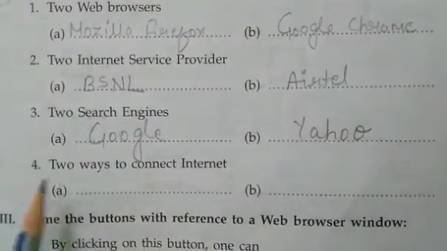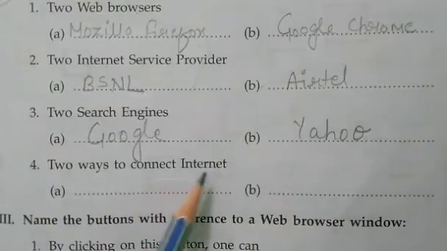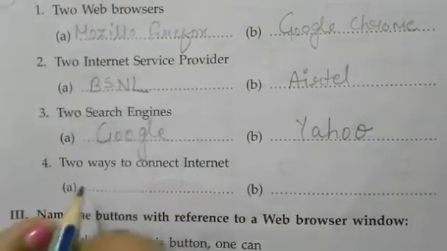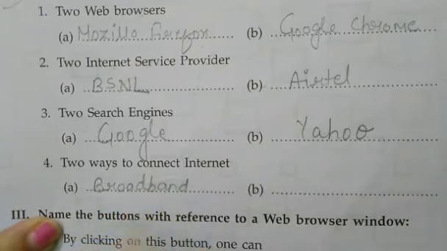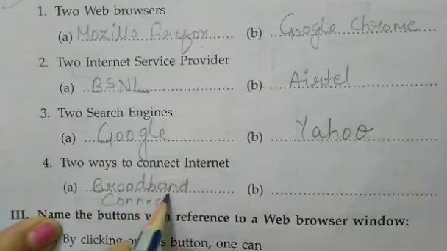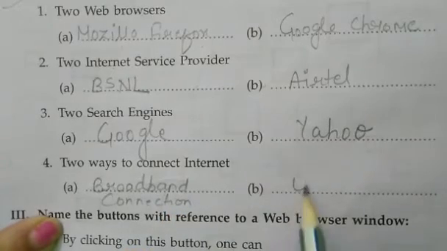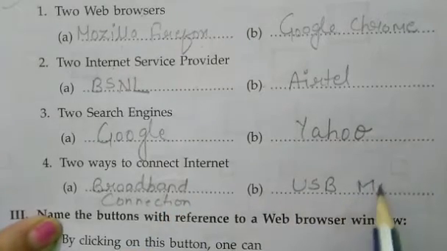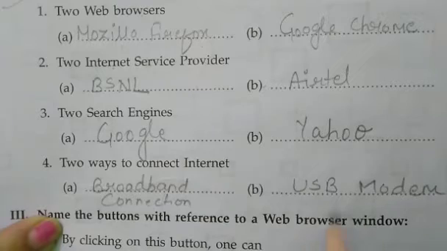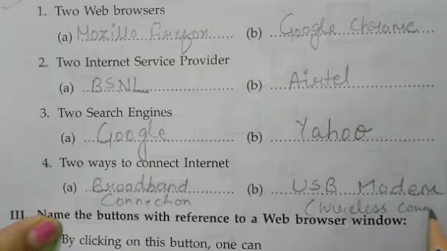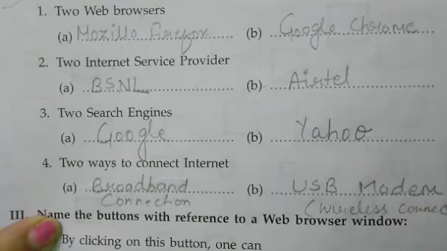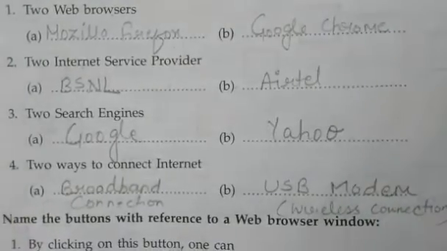Come to the next. Two ways to connect to the internet. Broadband connection. It is a wire-based connection, and USB modem. It is a wireless connection. Okay children.